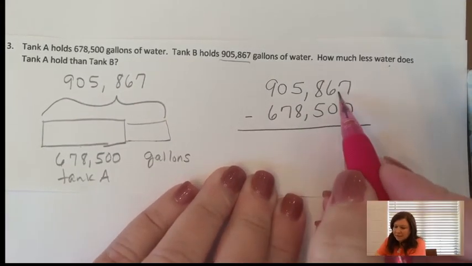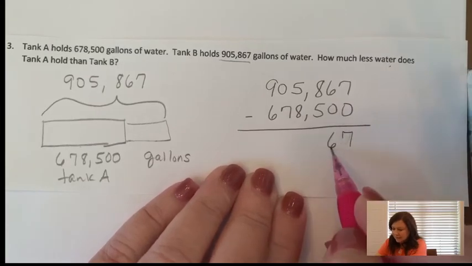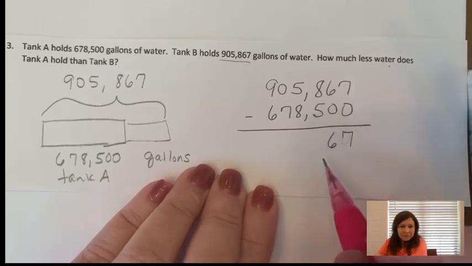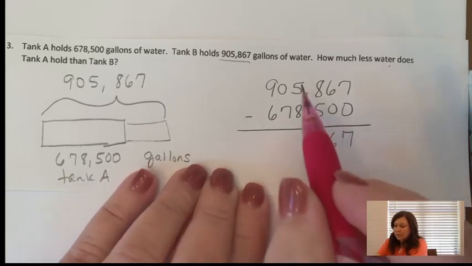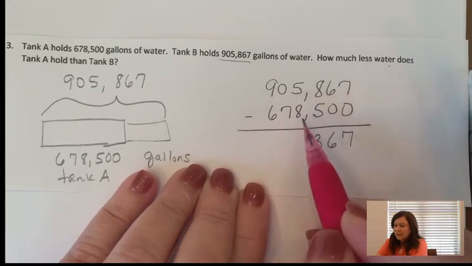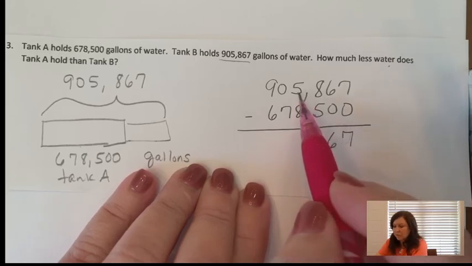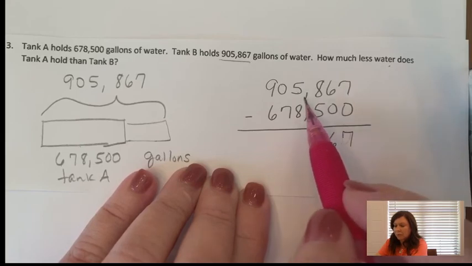All right. What if we have 6 tens minus 0 tens equals 6? 800s minus 500s. That's correct. That equals 300s. We have 5,000 minus 8,000. Can we do that? No, we can't do that, can we? Because 8 is larger than 5, so we can't subtract. So what are we going to do?